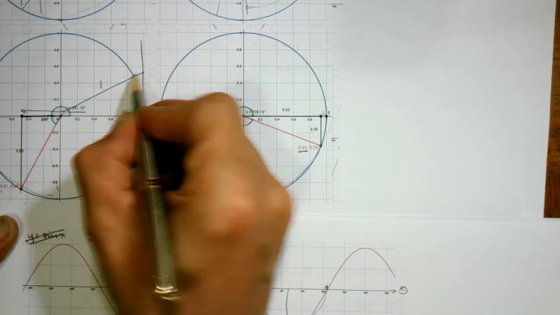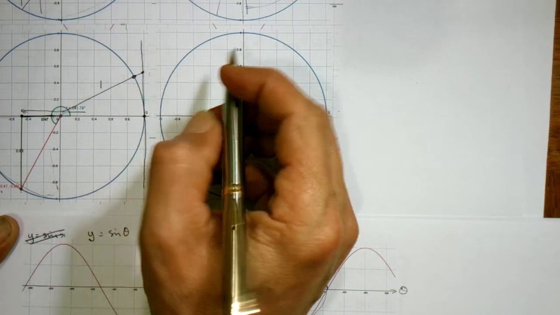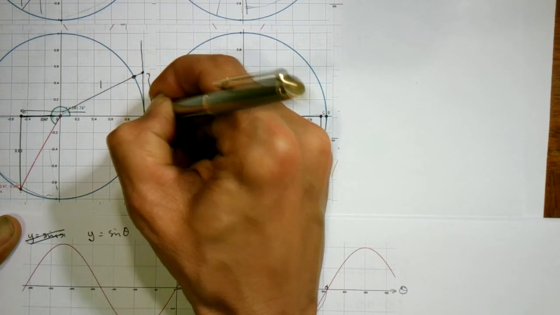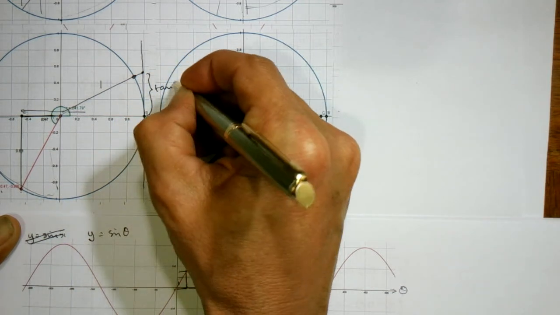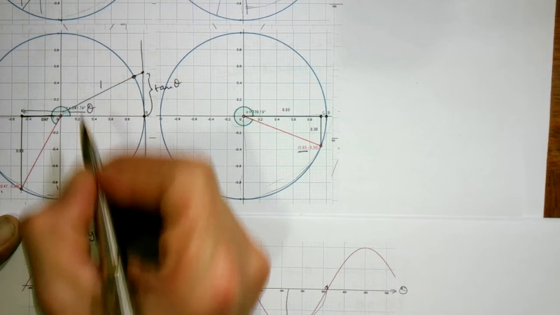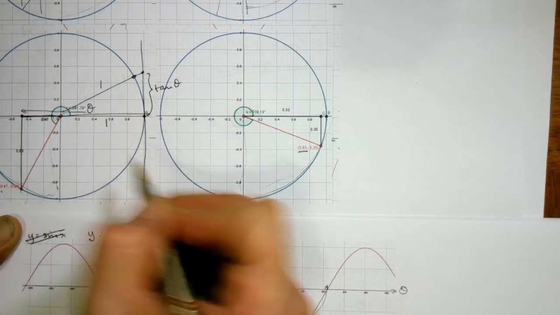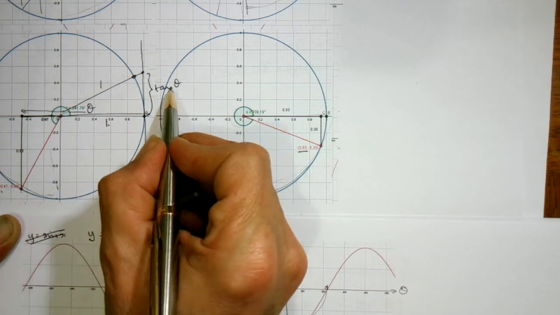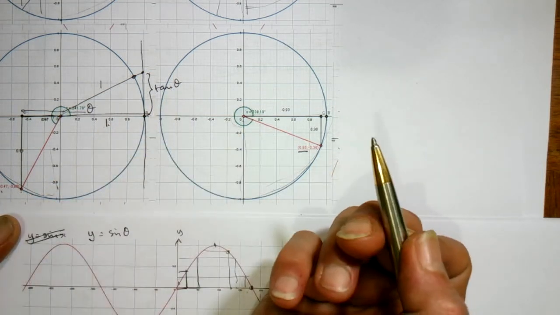If I continue that radius until I hit the x equals 1 line, the tan value is this one here, because for the tan of theta, this length is 1, look. So tan of angle is opposite over adjacent, which is tan of theta over 1, which is just tan of theta.